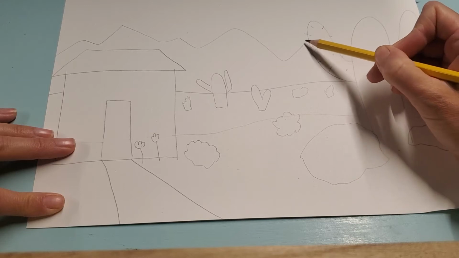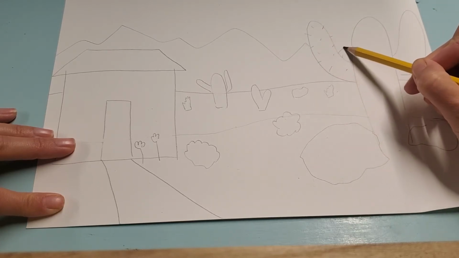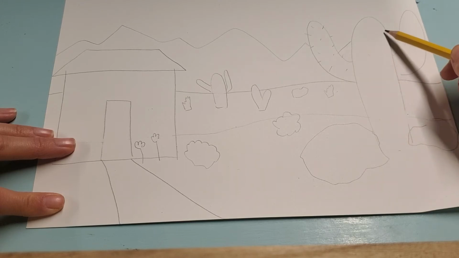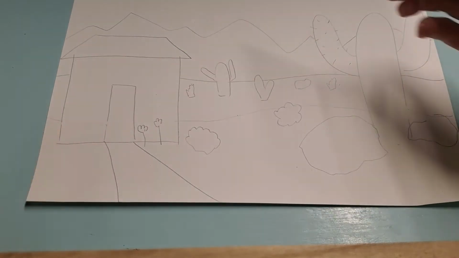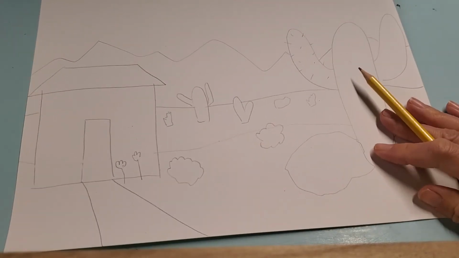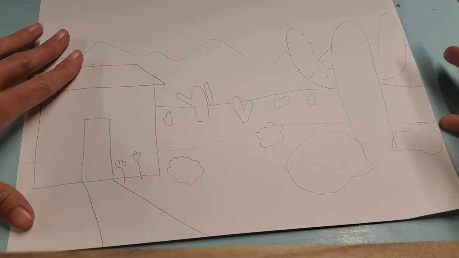Oh, there's my cactus, so I'm gonna imagine the line continues behind the cactus. Lift it up. Boop, there goes the line. Lift it up. Boop. Okay, and this is it. If I were you, I would add some more details, okay? But I'm just trying to be quick here, all right?